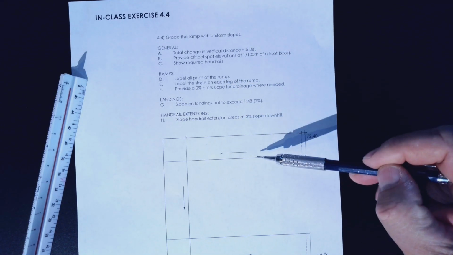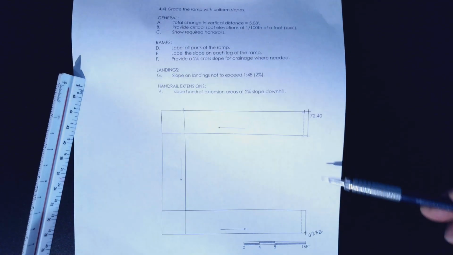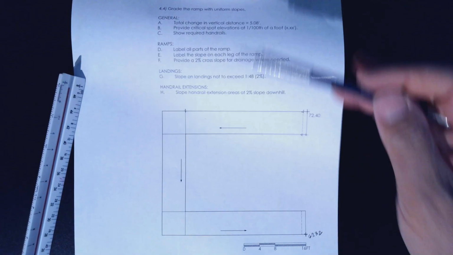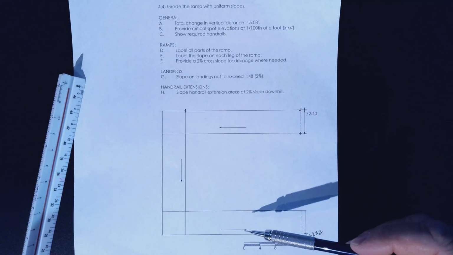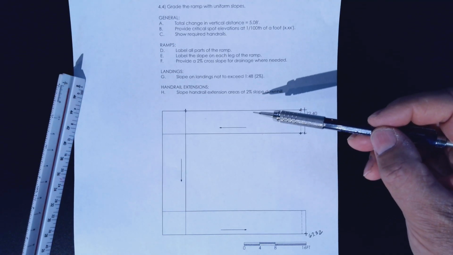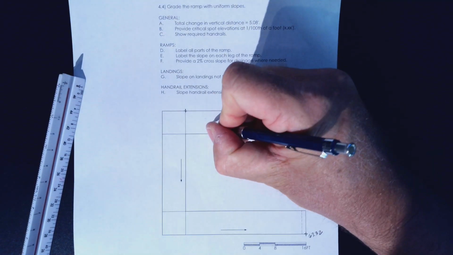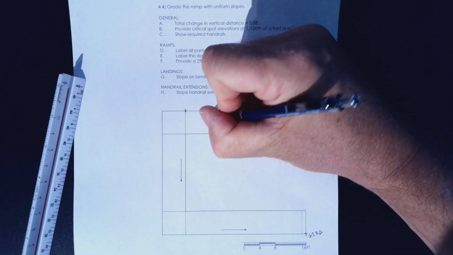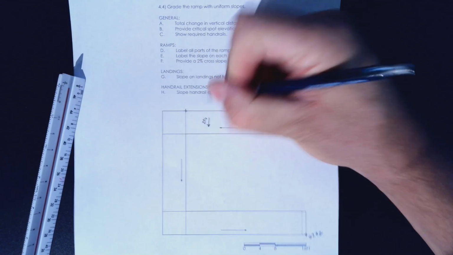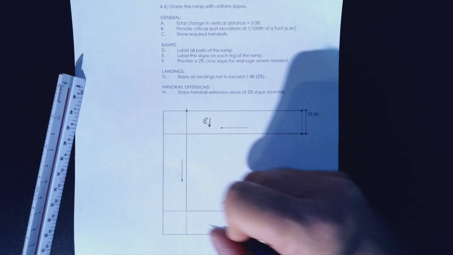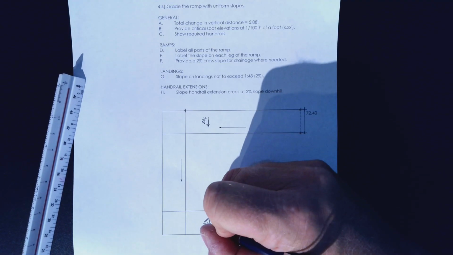Because this is the high point and this is the low point down here, the slope is going this direction. So we need to have a 2% cross slope going this direction. We need 2%. And we need a 2% cross slope going this direction.